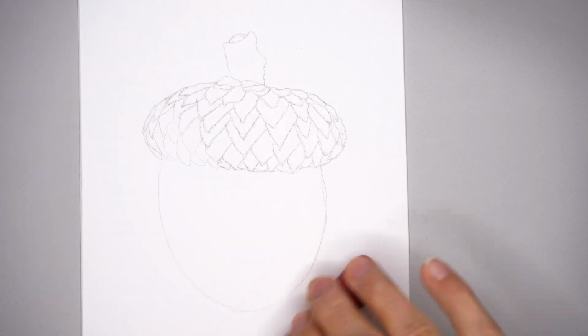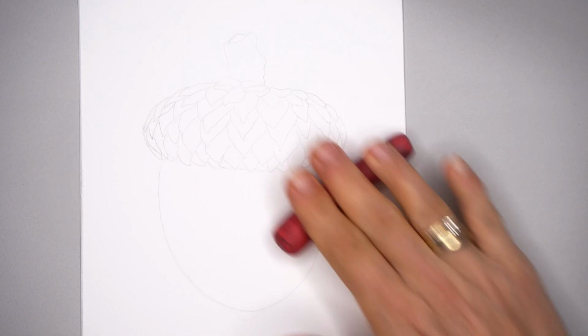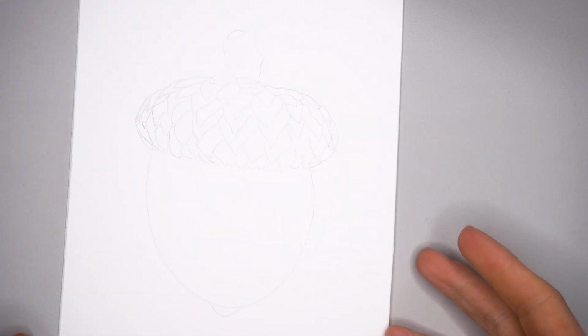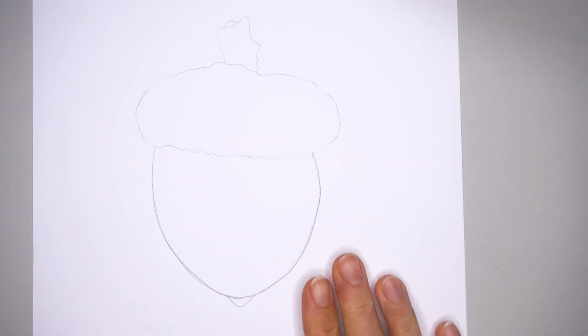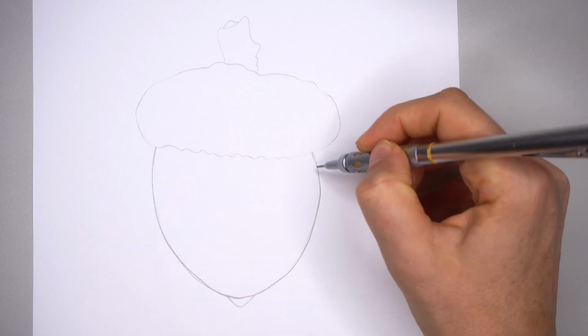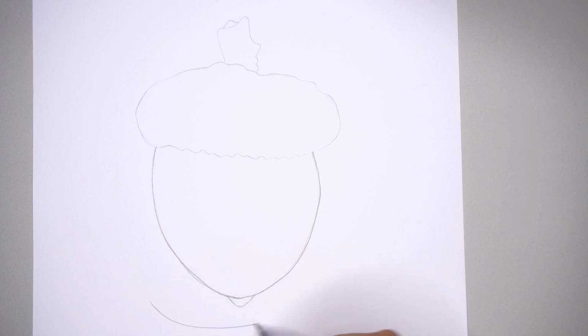With an elastic eraser, I'm removing the excess amount of graphite off the paper, so there are no extra graphite marks visible. And now, a little bit of technical drawing. On a plain piece of paper, I would like to show you how the realistic form is being built.